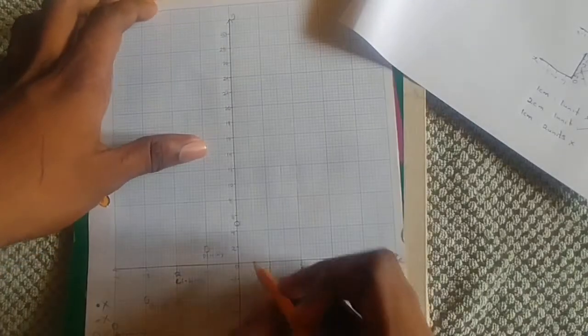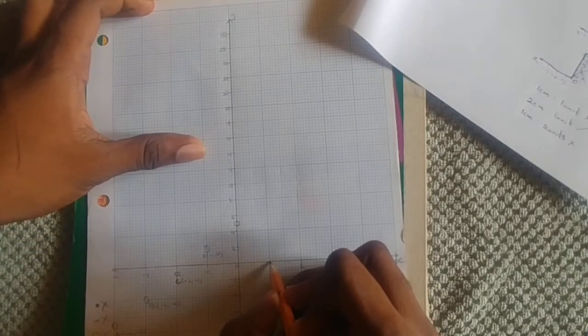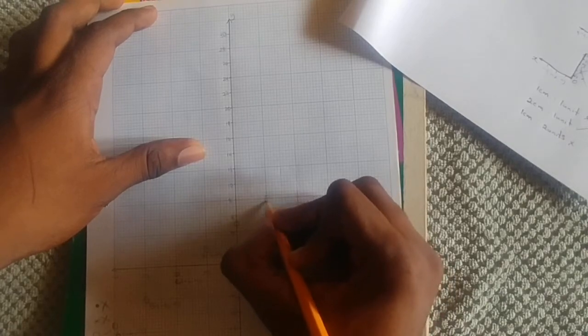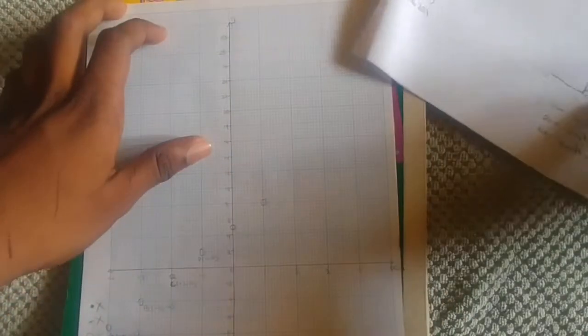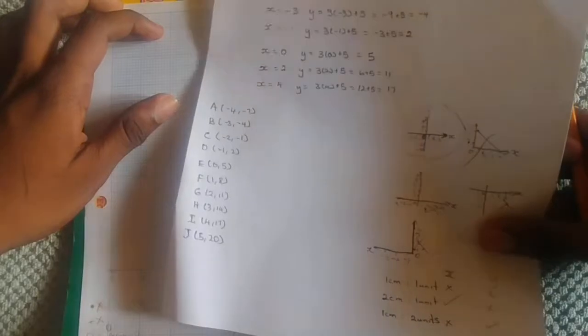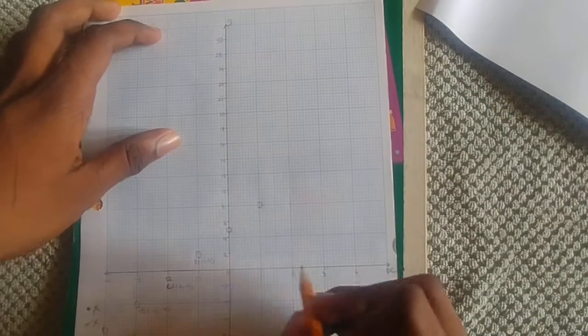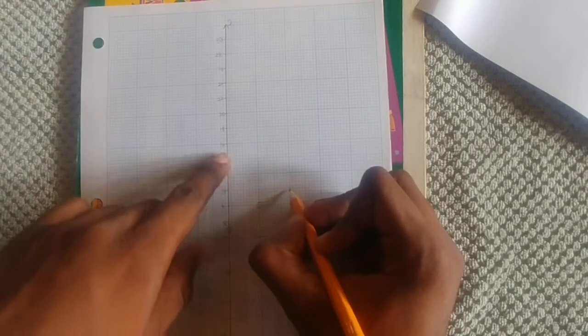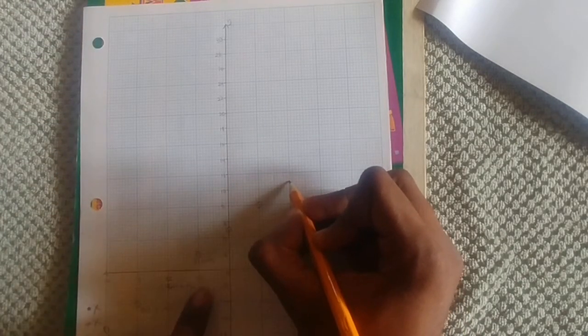So we have F, 1, 8. 1 on the x and 8 on the y, sorry. Then we have G, 2, 11. So 2 on the x, 11, which is in between 10 and 12 on the y.